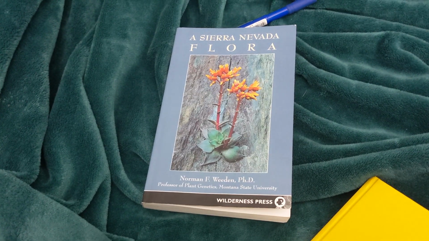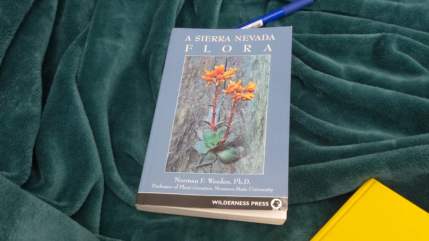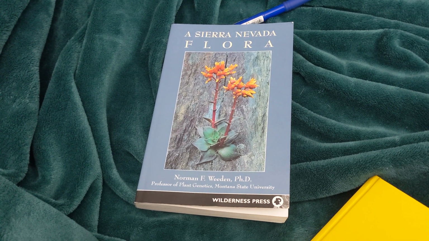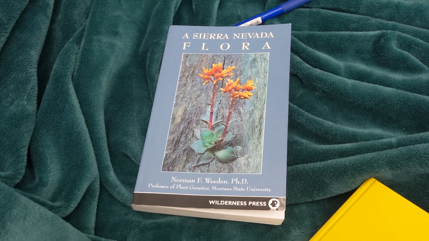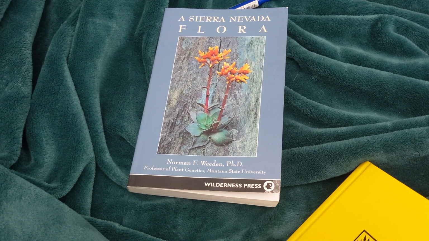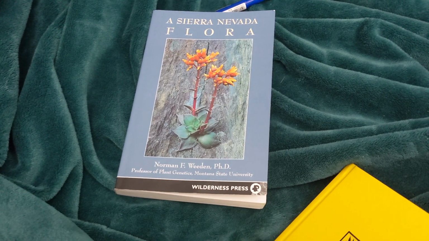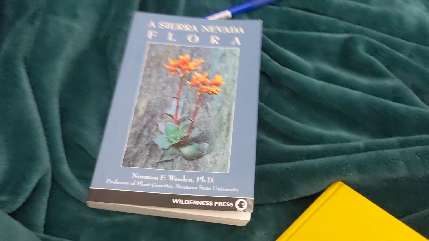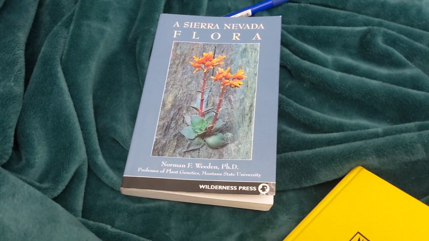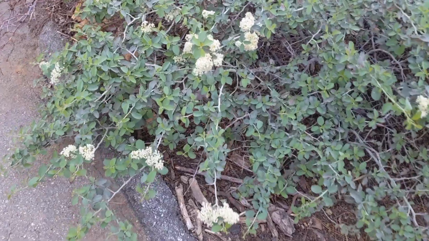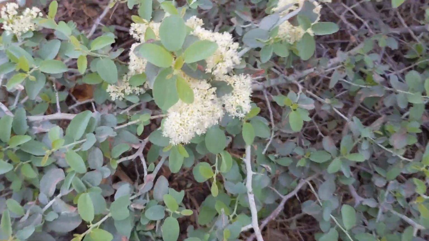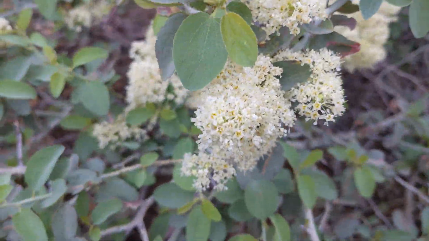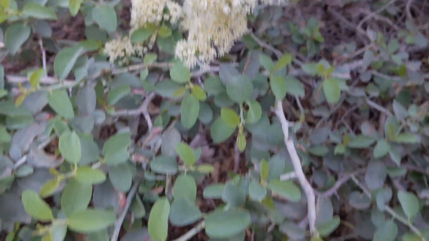I do believe the book may be a little bit out of date about what we call the plant. I did Google it. It is sometimes called Mountain Whitethorn as well. It's also a nitrogen fixing plant, which I think is very interesting. And so yeah, that was the process. Fancy little shrub.